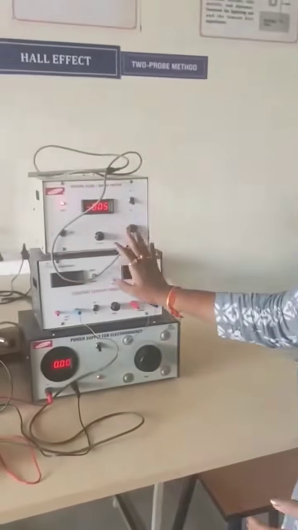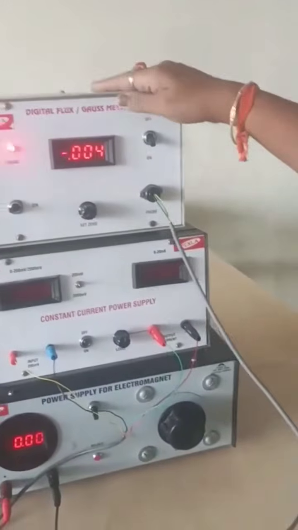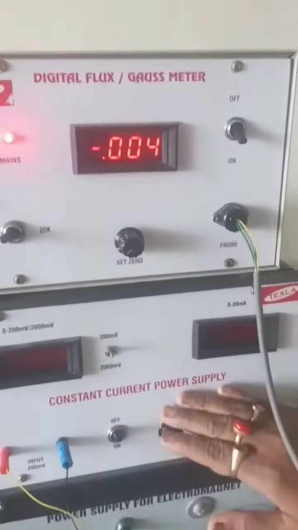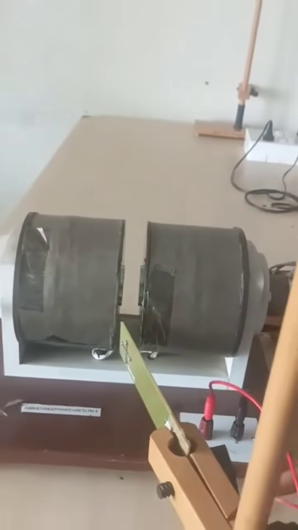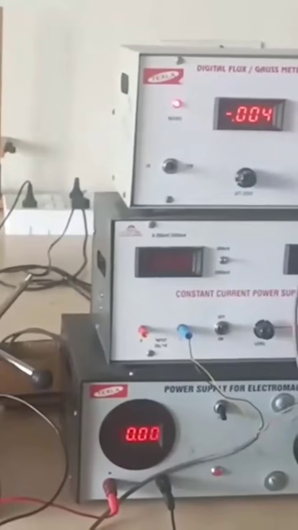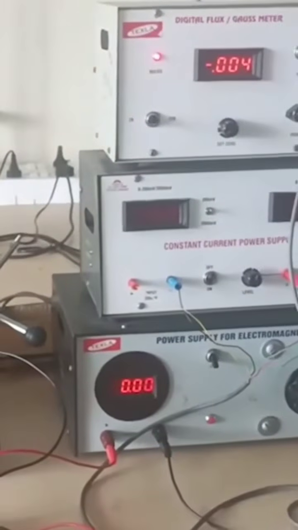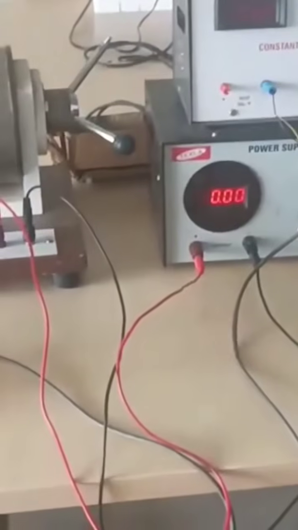So I have the setup here for the same. Here we have a Gauss meter. We have a constant power supply and an electromagnetic power supply here, and we have magnets here. So this is an electromagnetic field where we have connected the electric field to the magnetic field here. This is the whole setup for the Hall effect. Now experimentally we'll see how to measure the Hall coefficient and also how to identify the density of charges.